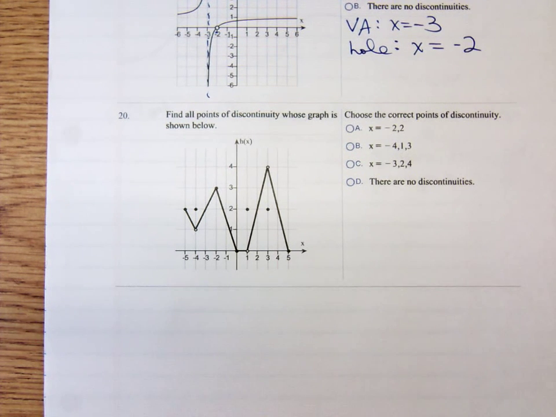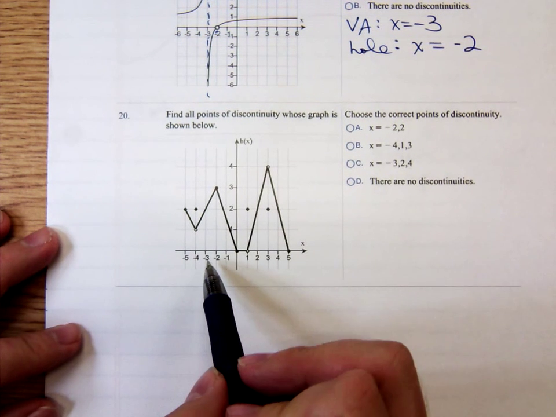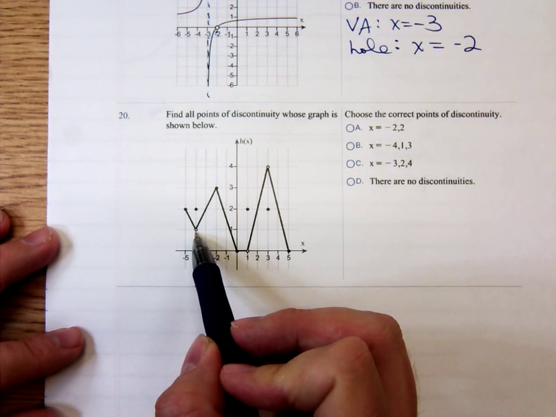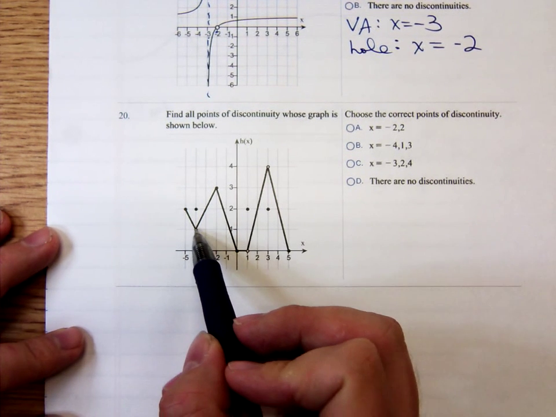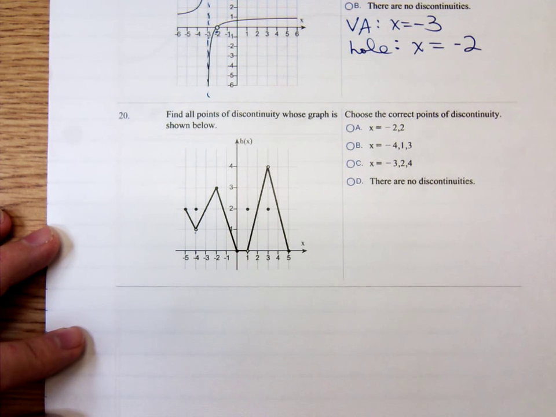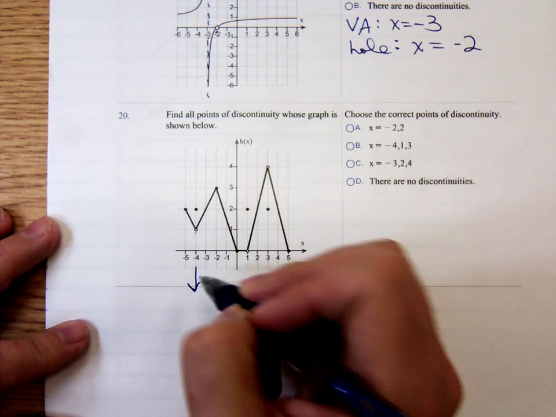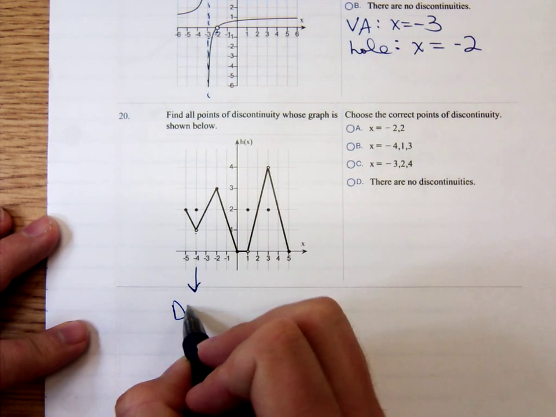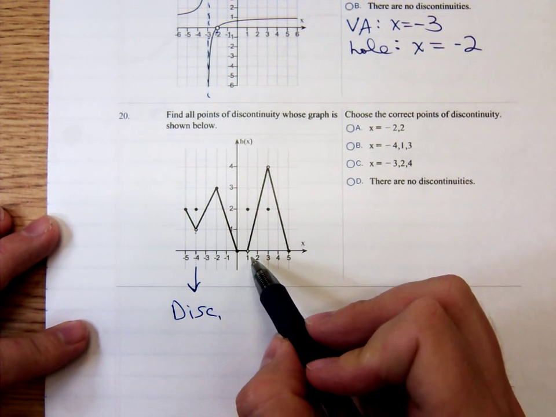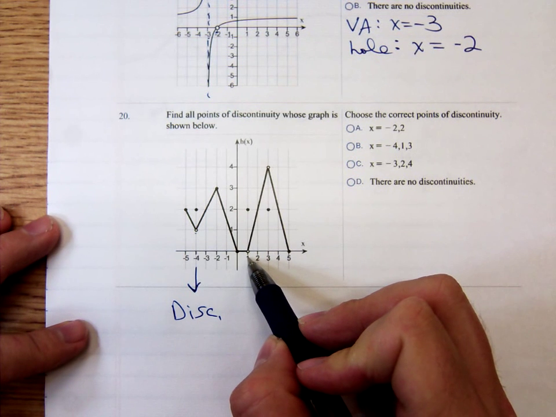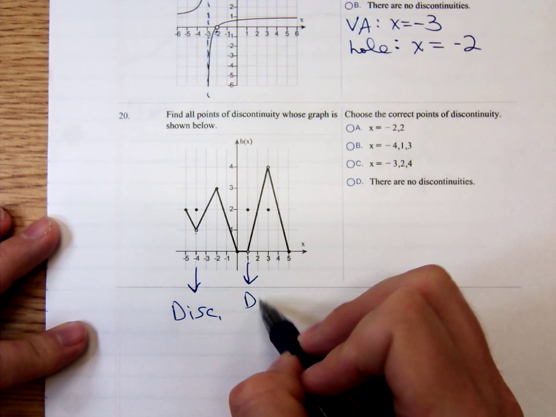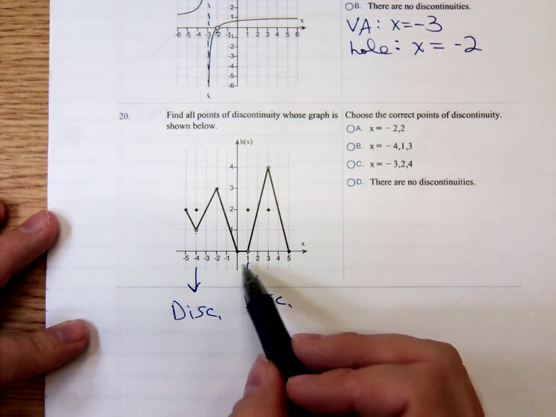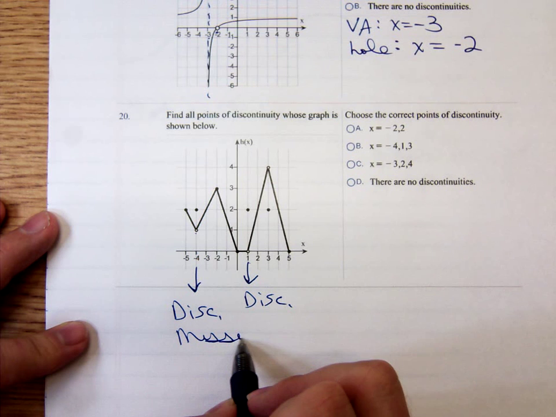They may be hard for you to see on the screen, but at -4, I see a missing point right there. That's a little open circle. Can y'all tell that? There's an open circle on that graph. So we have a discontinuity there at -4. Also, we have another open circle here at +1. Can y'all see that? Both of those are holes. You have a missing point in both situations.